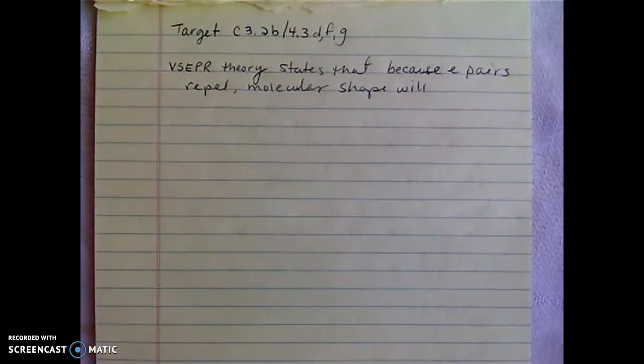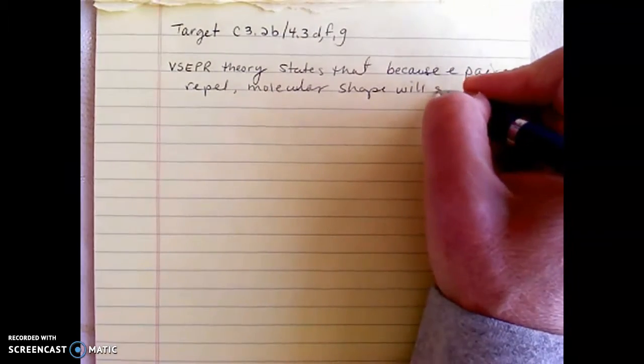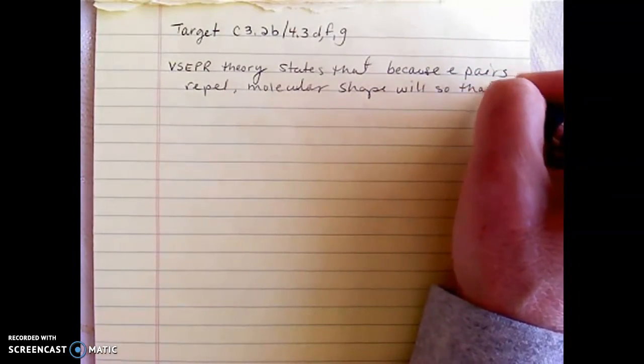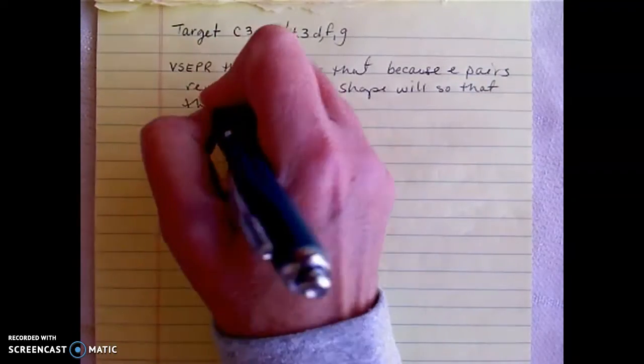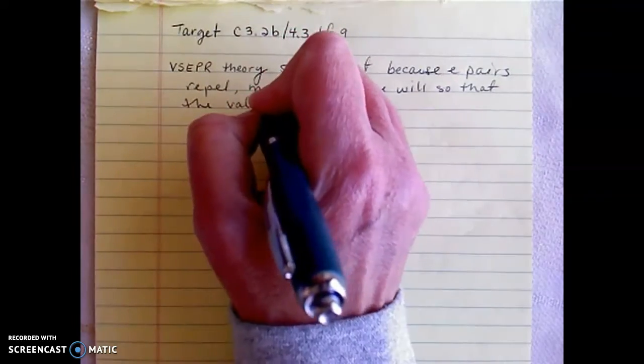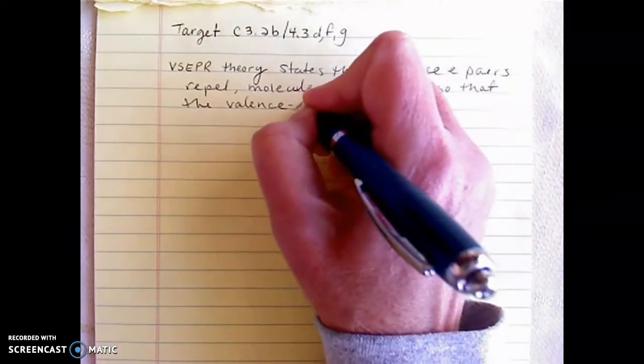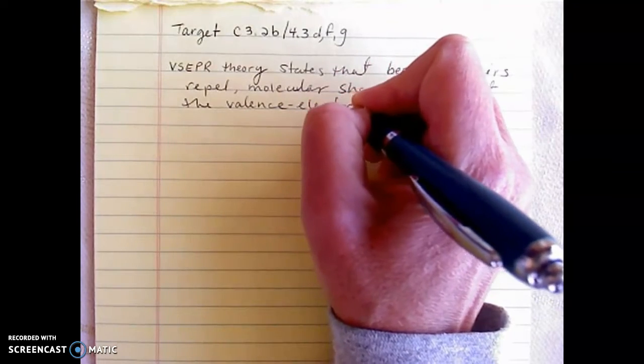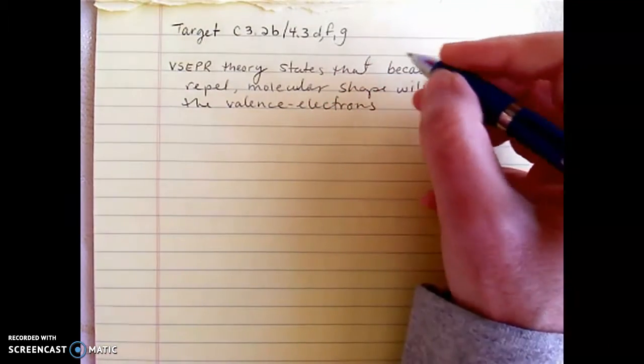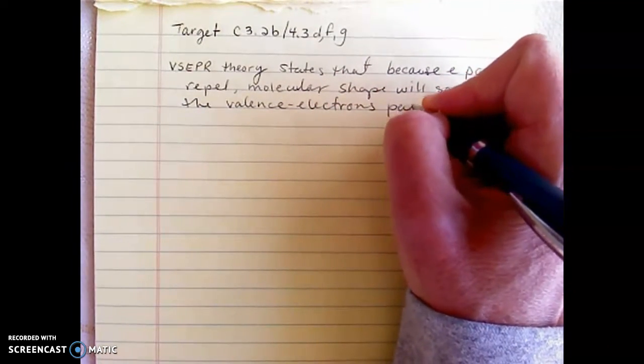Okay, what does that mean? They're going to adjust so that the valence electrons, the ones on the outer shell, and the ones that they're sharing, so that those pairs are actually as far apart as possible.